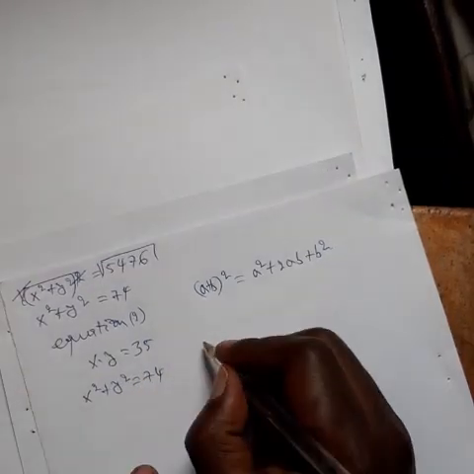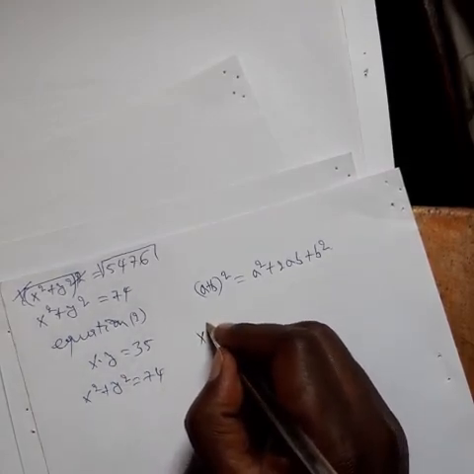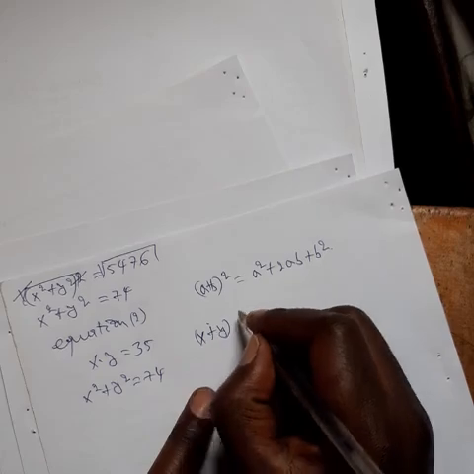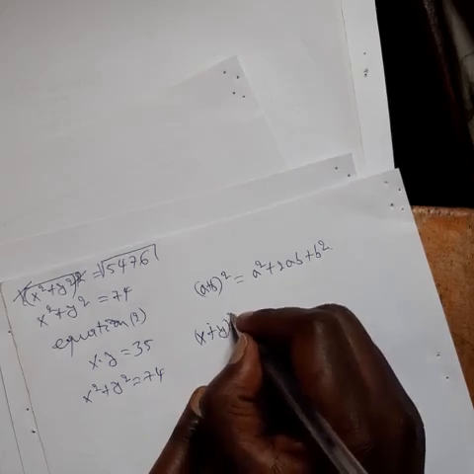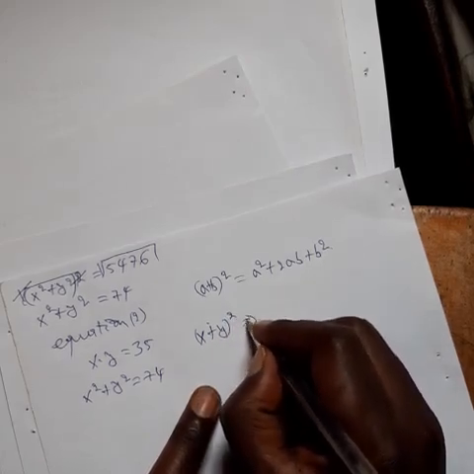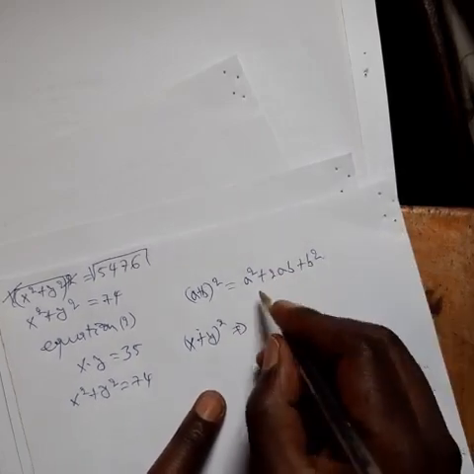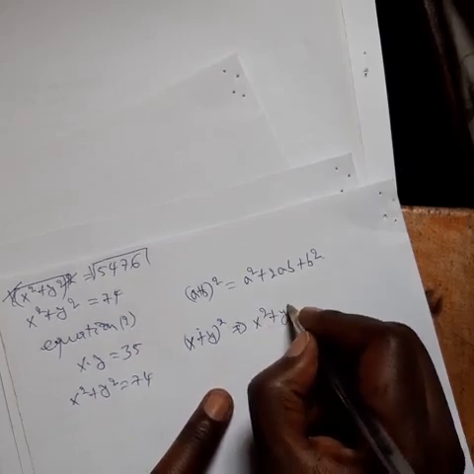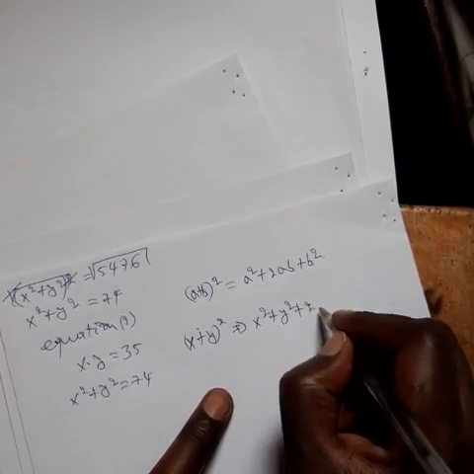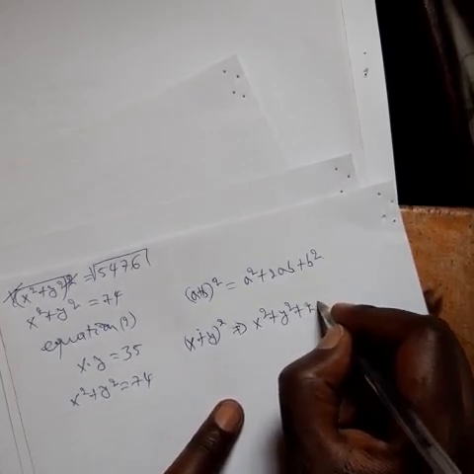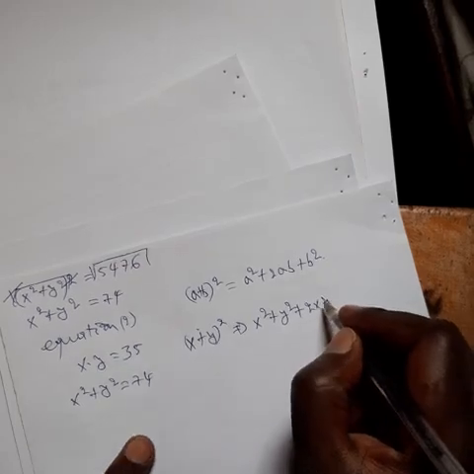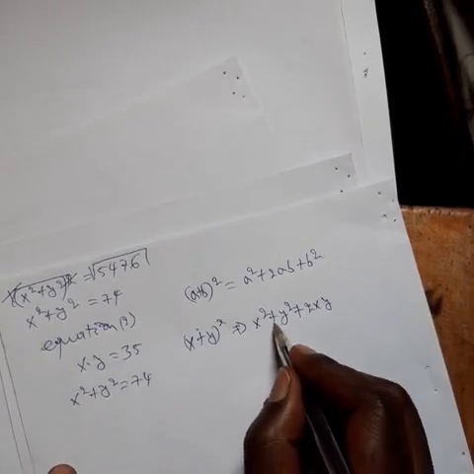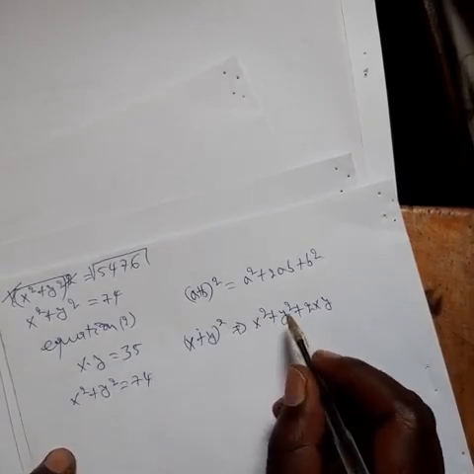So (x plus y) squared will be equal to x squared plus y squared plus 2xy, and xy is equal to 35.